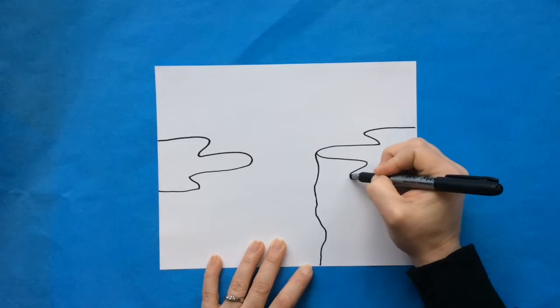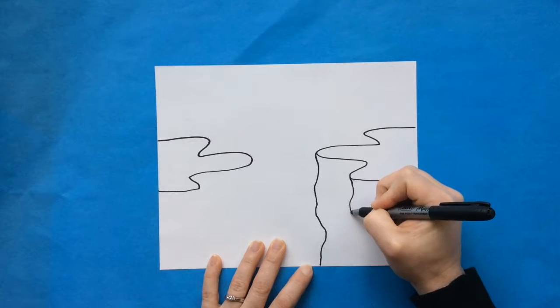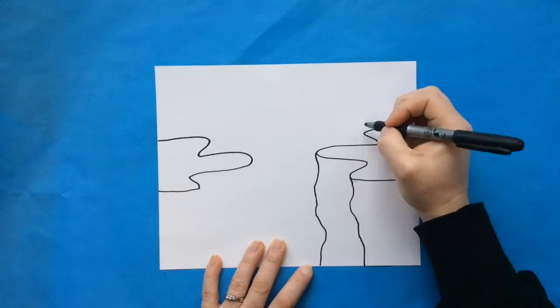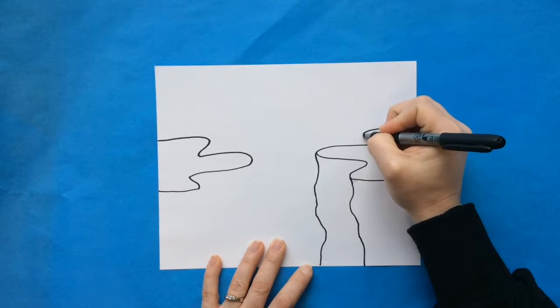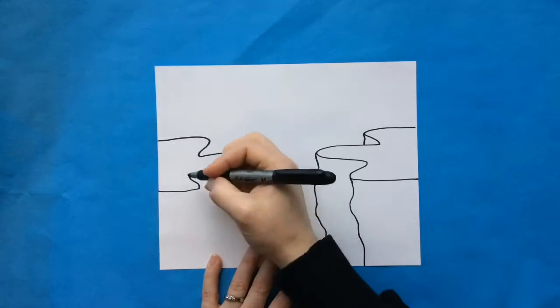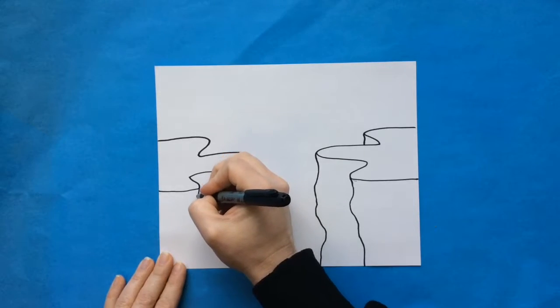And from this curve, this is a curve here, I'm going to go down, down, down. And then even from this one, but instead of going all the way down to the bottom, I go down until I run into something else, and then I stop. I'll repeat the same thing over here.